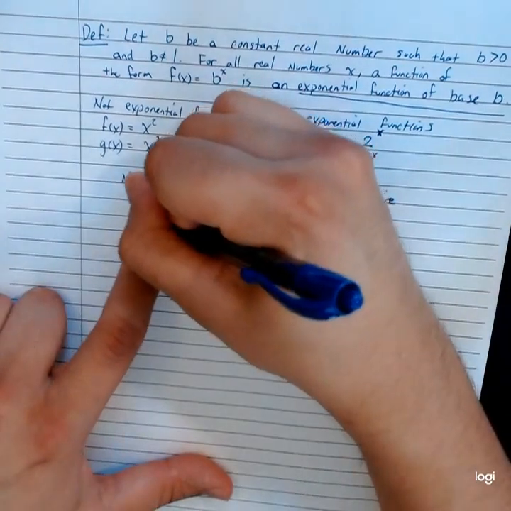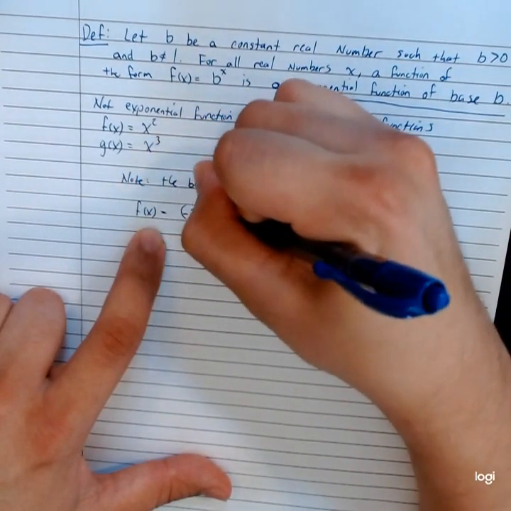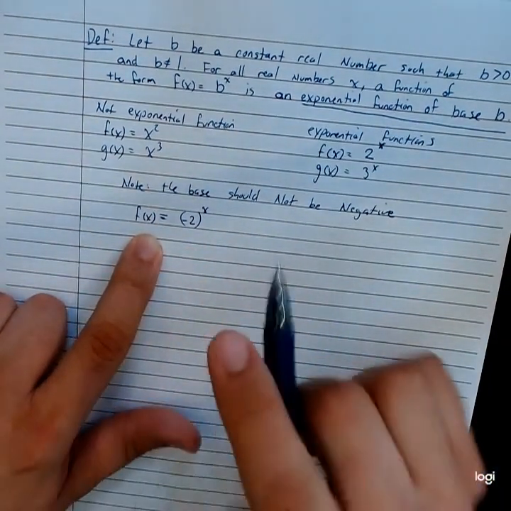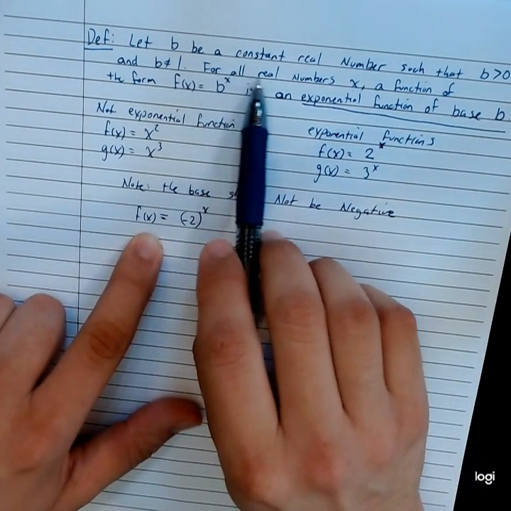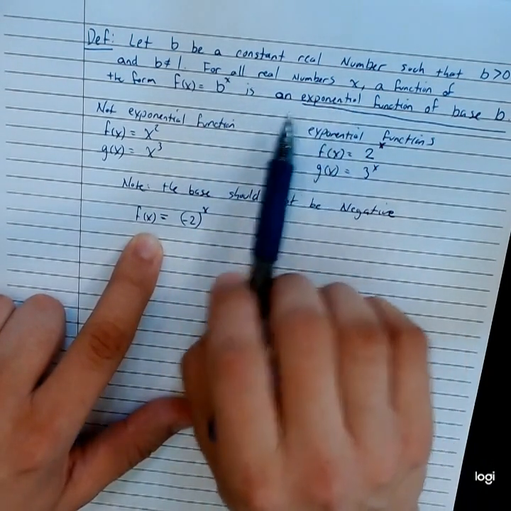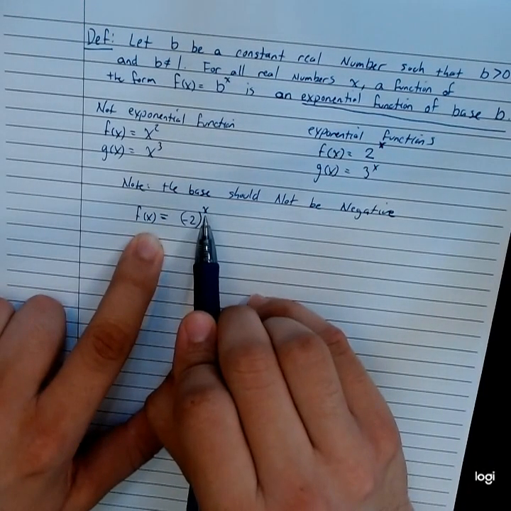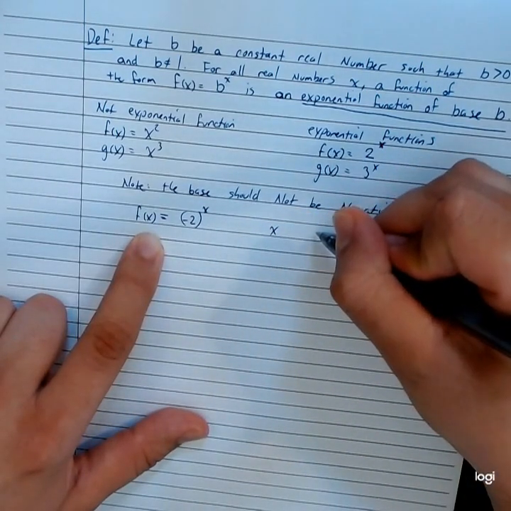You have f of x, for example, equals negative 2 to the power x. Okay, so what's the problem? Well, notice, for a function to be exponential, we must have it defined for all real numbers of x. This must be how we define our function. So here I should be able to plug in any number I like. Let's see what happens if I plug in some numbers.